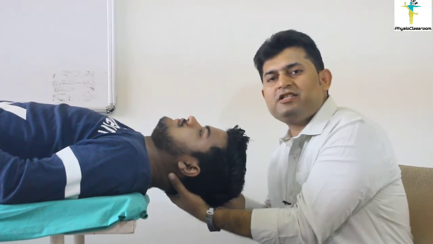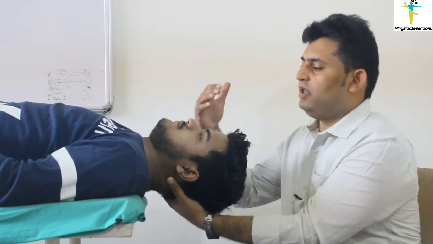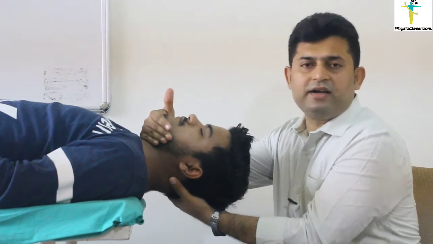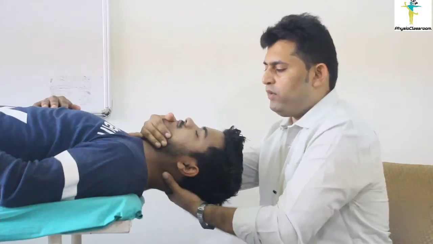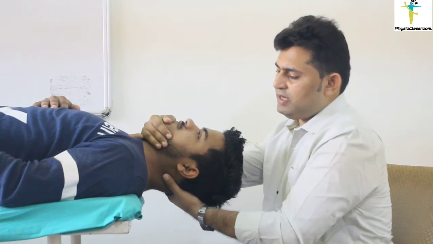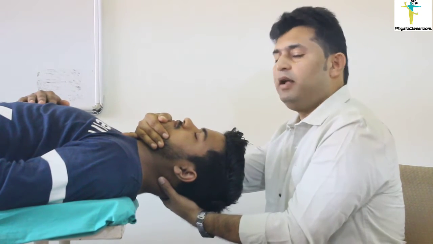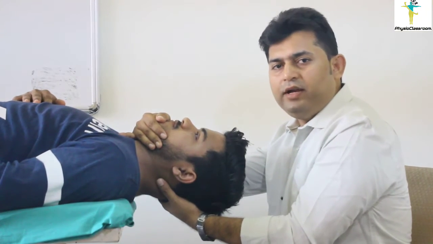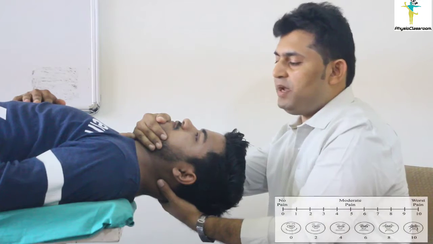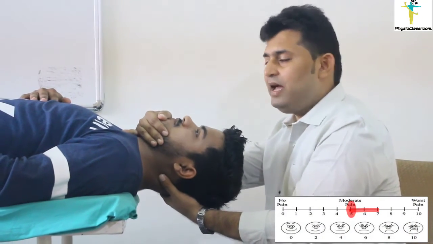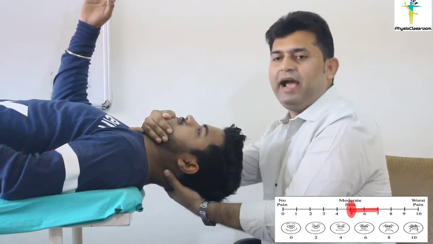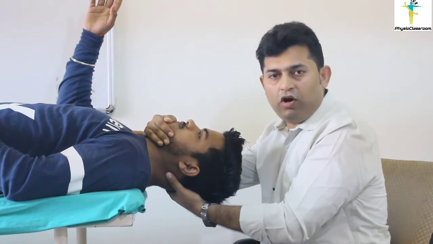The lower hand of the therapist should be placed in this fashion so that it is holding the upper cervical spine just below the occiput, whereas the upper hand is placed right under the chin in this fashion. Once the therapist is holding the patient's head in this position, the therapist must first instruct the patient that if the pain increases or peripheralizes during the procedure, he can simply raise the hand as a sign of termination of the procedure.